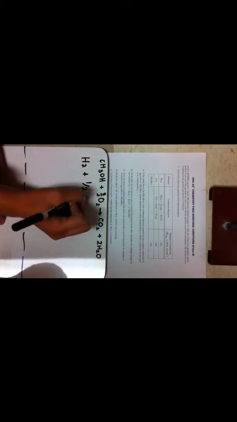And so what we do is we have H2 plus 1/2 O2. And then the enthalpy change for this one is 290. And then C plus 2. For this problem up here, we're going to have to flip it. Oh, I forgot to write this one. This is 390.